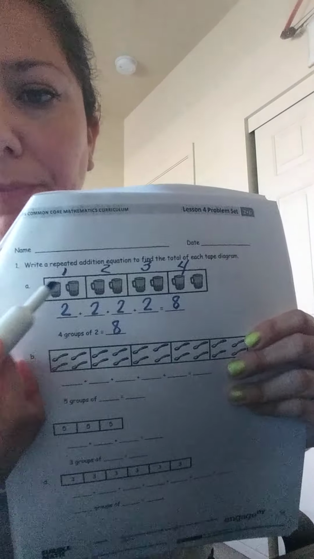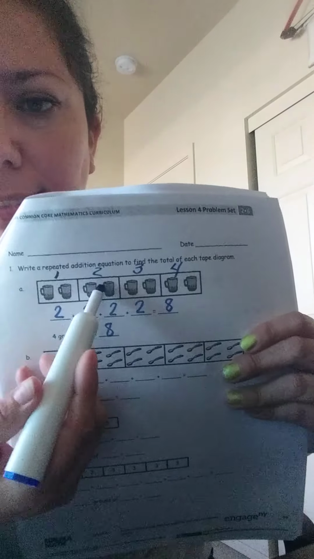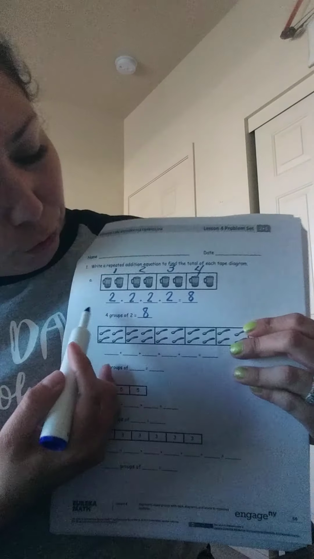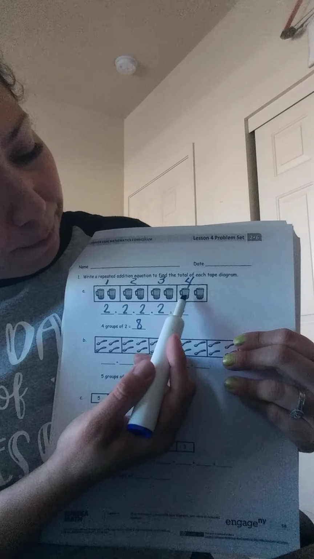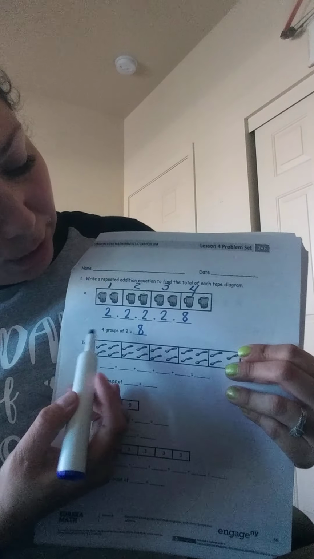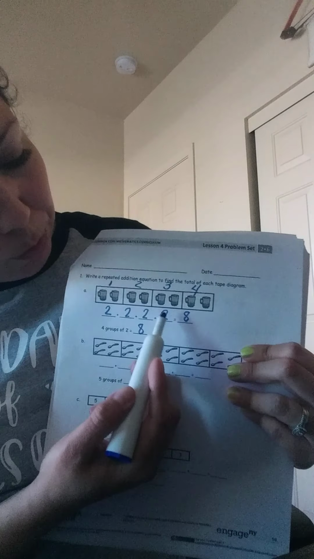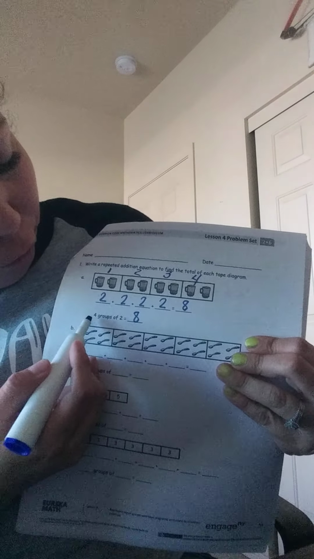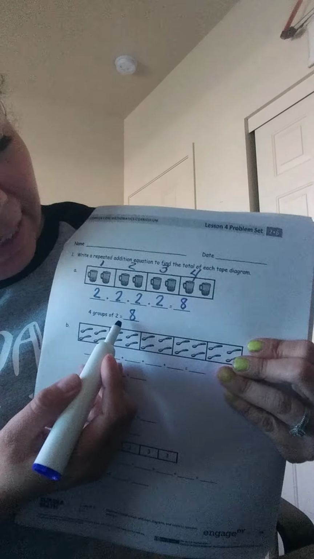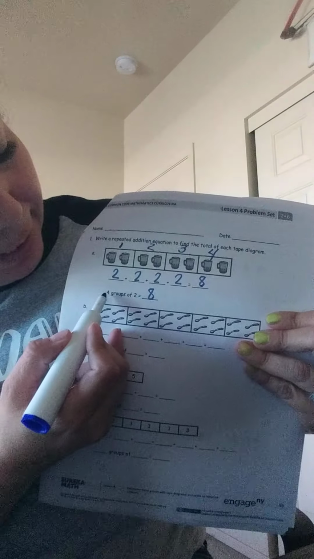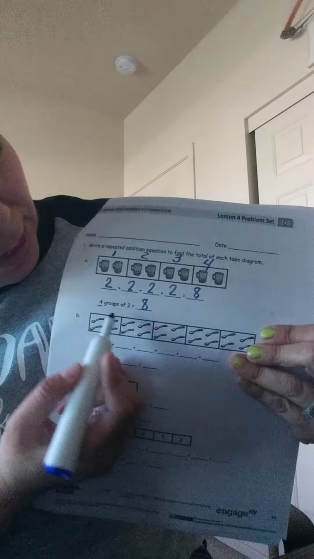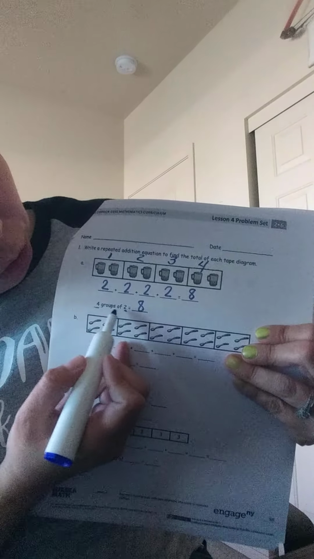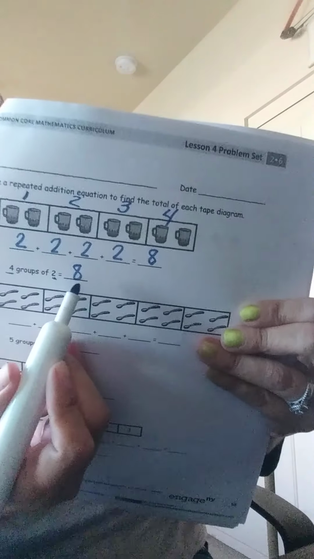So on the first group, you have how many cups? 2. The second group, 2. The third group, 2. And the fourth group, 2. So when we add all those cups together, it's 2 plus 2 plus 2 plus 2 equals 8, correct? So on the bottom it says 4 groups of 2 equals 8. And here is because we have 4 groups, and each group has 2 inside. So 4 groups of 2 equals 8.